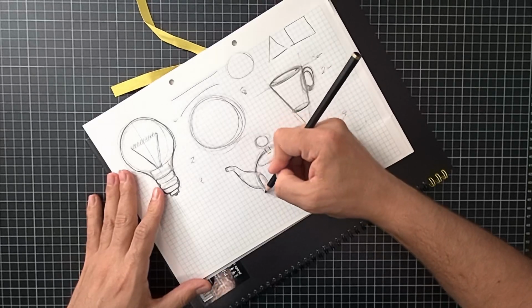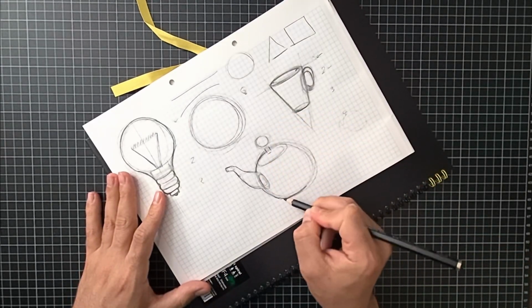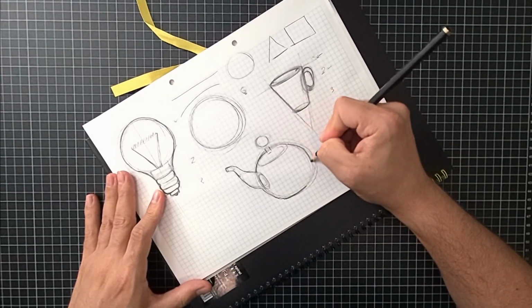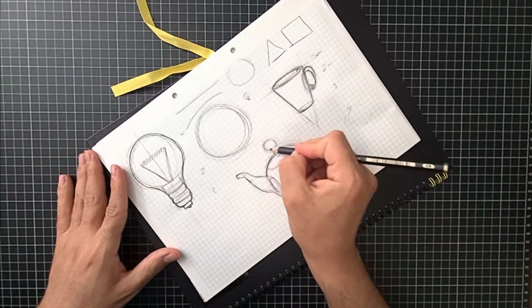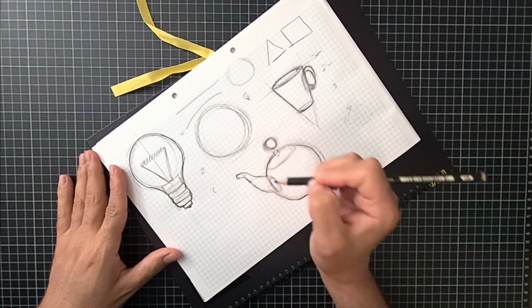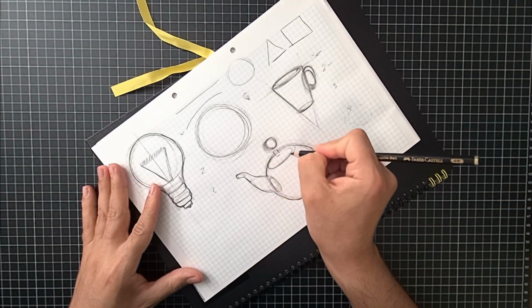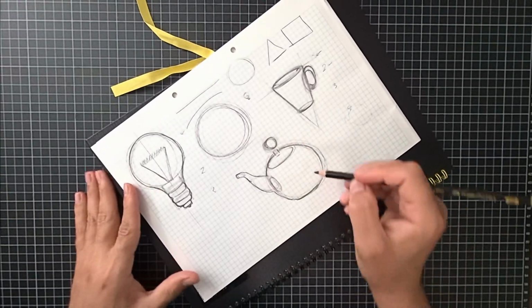And now we can highlight the lines, or the outer lines, to expose the teapot a little bit, as you see here.